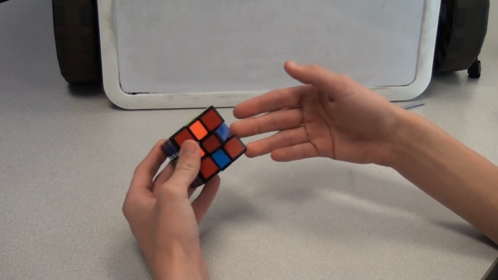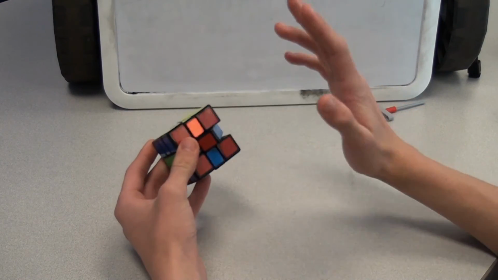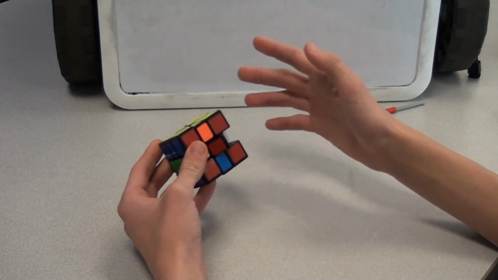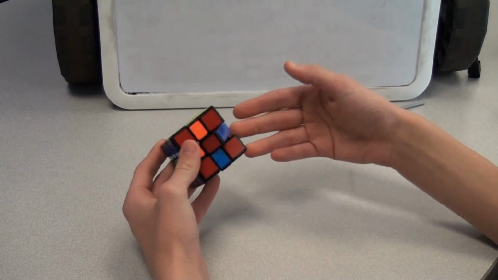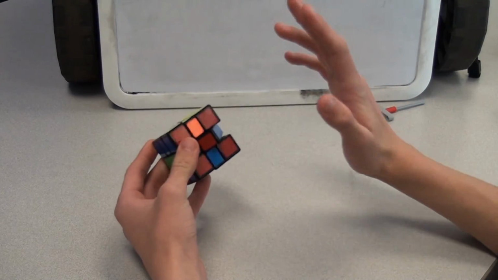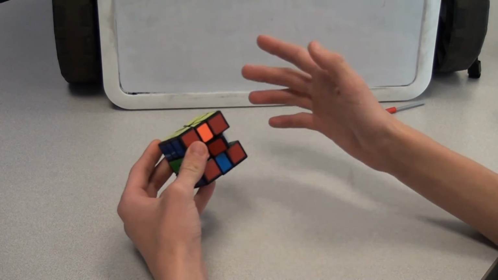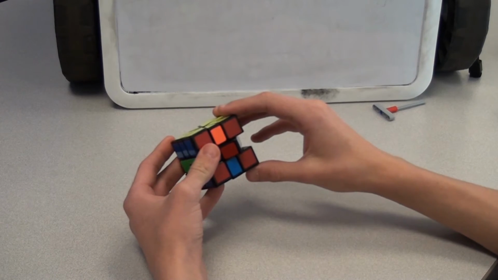Now, just like the beginner's method for a 3x3 Rubik's Cube, we're going to use U-perms to get the edge permutation correct. Let's learn that algorithm.